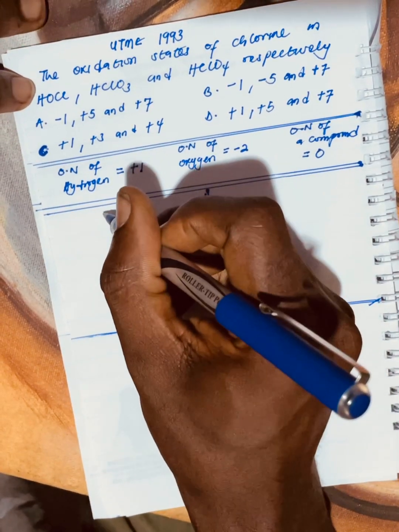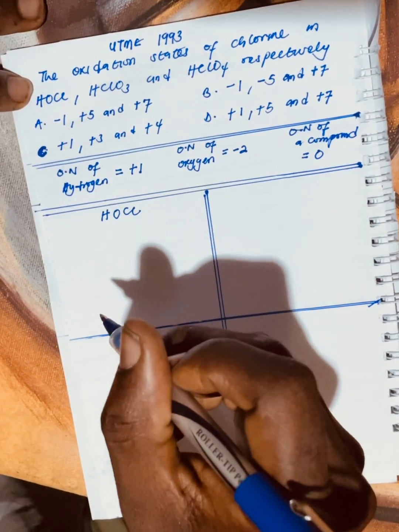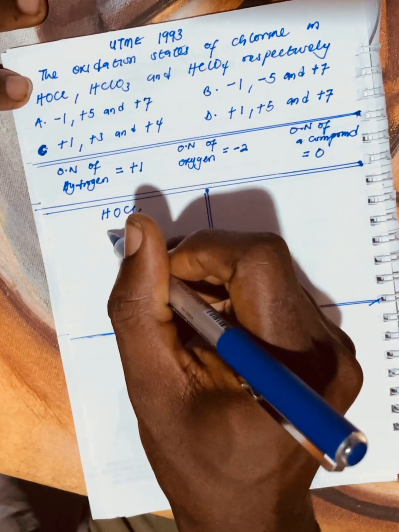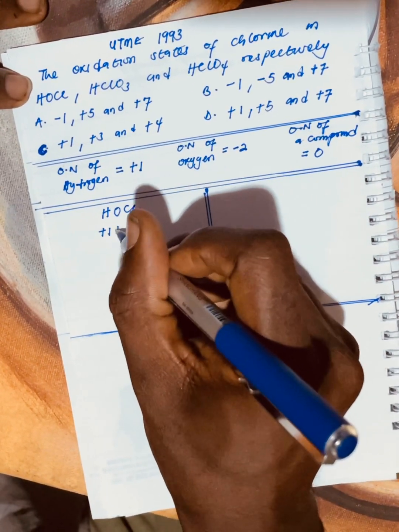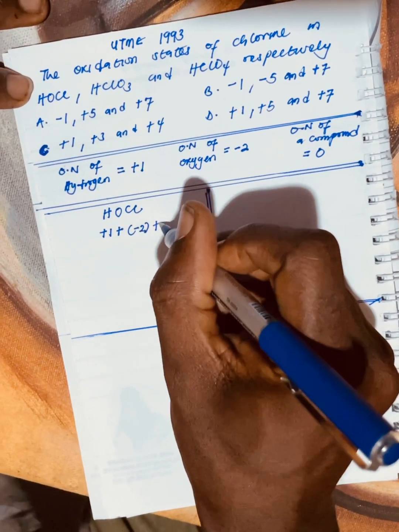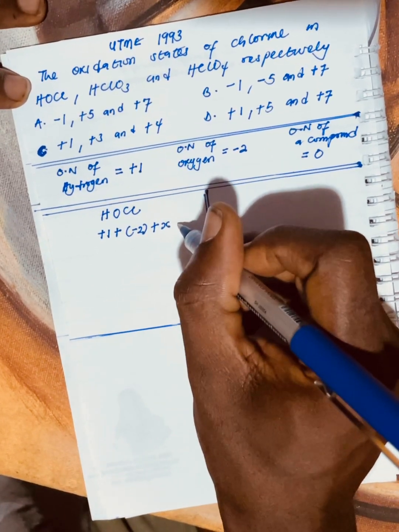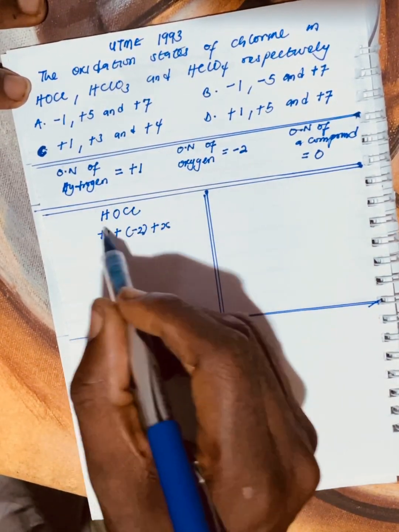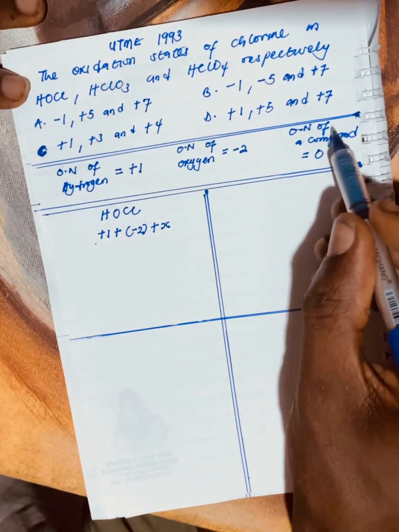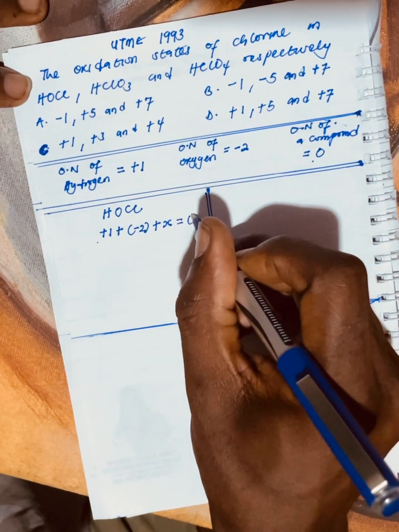So let's take the first compound. The first compound is HOCl. So we're looking for the oxidation state of chlorine here. We know that hydrogen should be +1. We add it to the oxidation number of oxygen, which is -2. Then we add it to the oxidation number of chlorine, which is unknown, so it will be X. And since we are dealing with a compound with no charge, when you add up all the oxidation numbers, you should get the oxidation number of the compound, which is what? 0. So everything will total to 0.